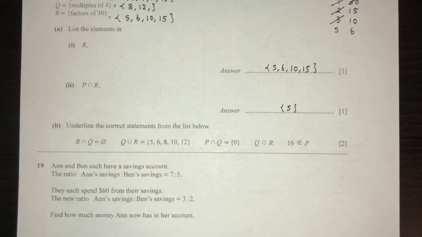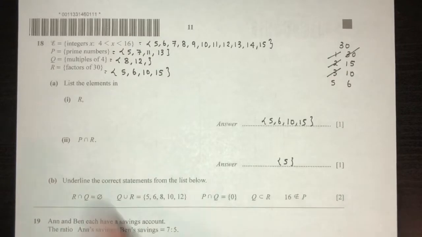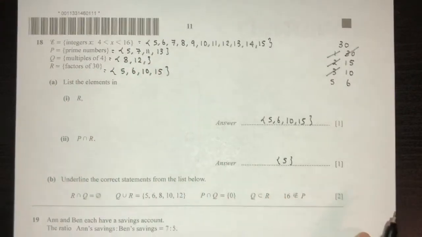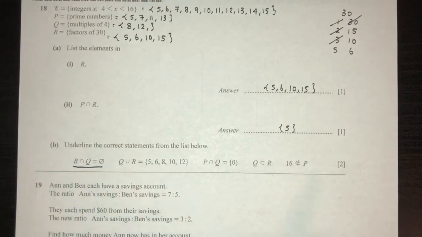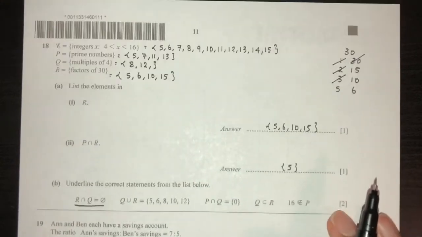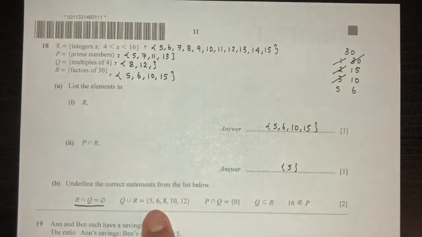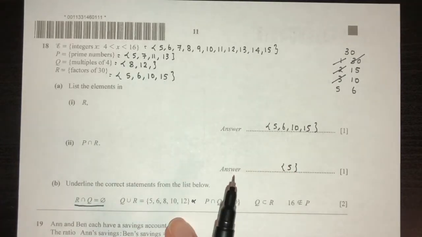Which one is true? R intersecting Q is the empty set. Let's see. R is here, Q is here. They have nothing in common, so it is true. How about this one? Q union R is this set. So Q union R will be 5, 6, yes, 8, yes, 10, 12. So 15 is missing, so it will not be true because 15 is missing from this set.